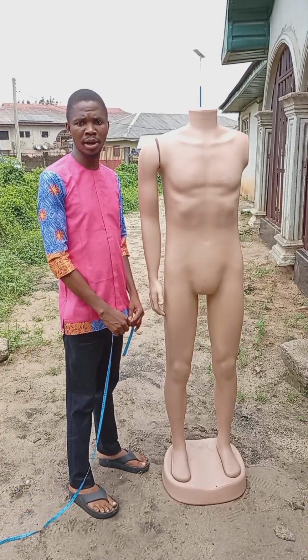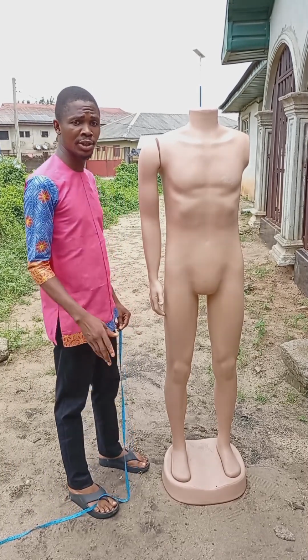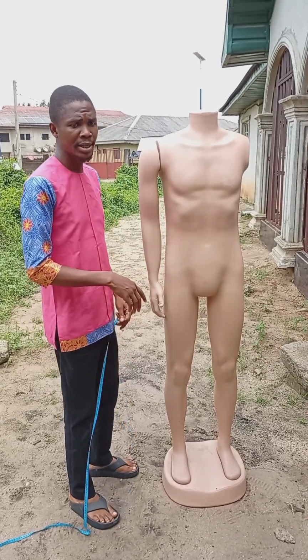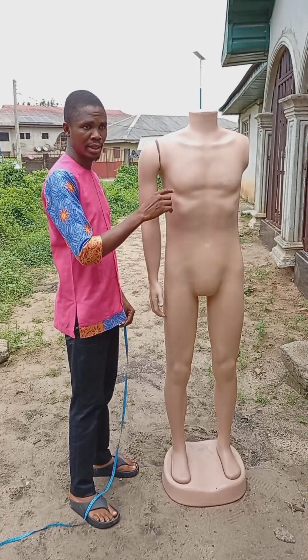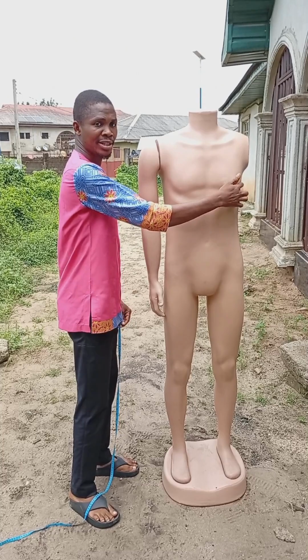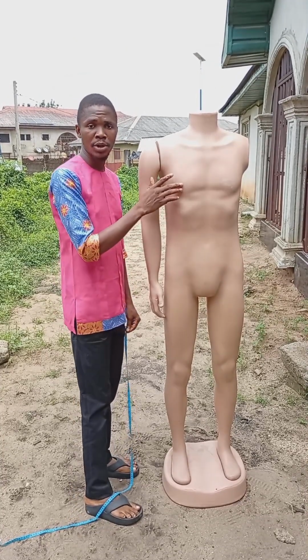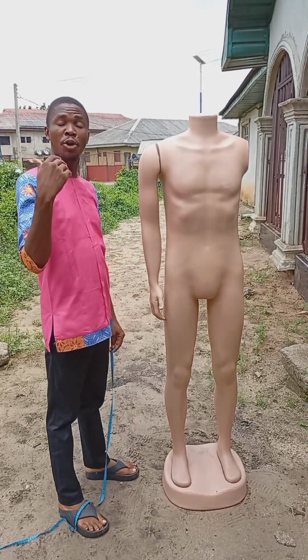Today I'm going to teach you how to measure a male client. What we need is the shoulder measurement, very important, the sleeve length measurement, and the chest measurement. Some persons call it the body chest measurement. We also have the tummy measurement, which is usually optional.